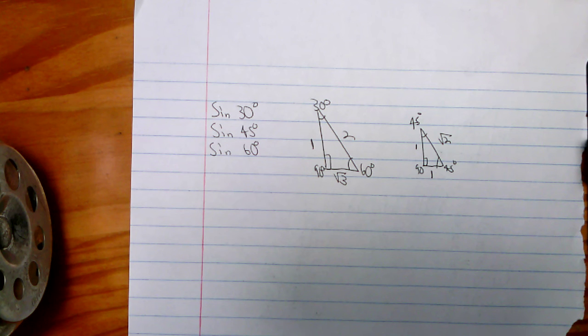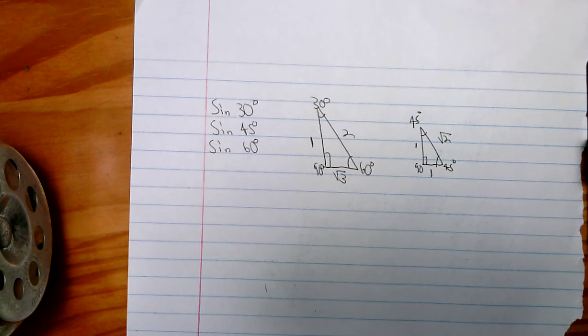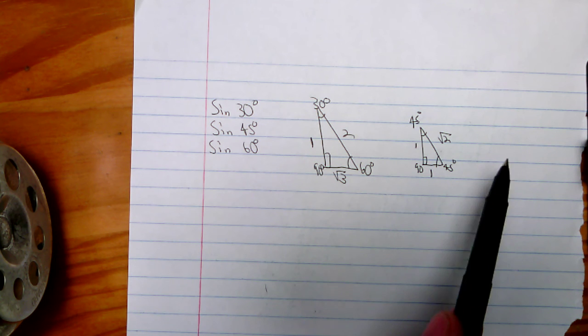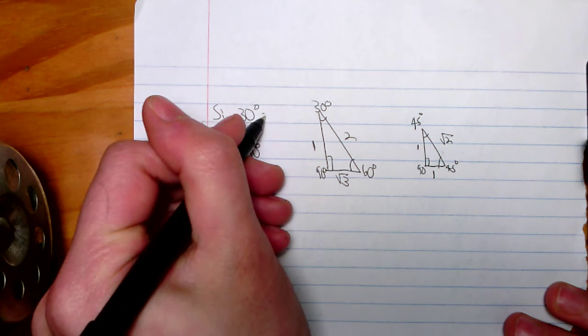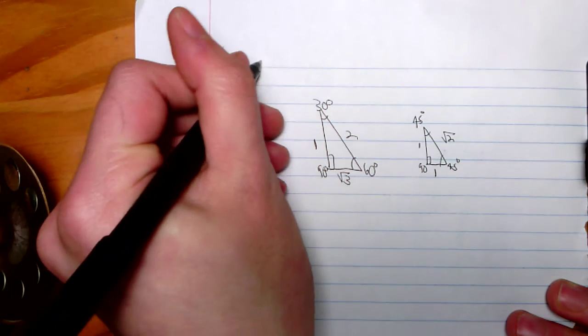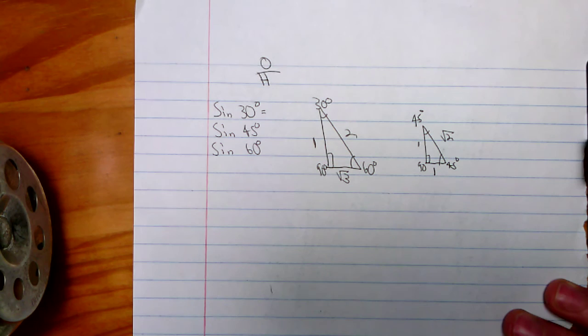You can use these because you know the ratios of the sides. You don't need to know the exact quantities of the sides to figure out sine, cosine, tangent and cotangent, because they're ratios. All you need to know is the relative ratios, and you know that in the 30, 60, 90 and the 45, 45, 90. Sine is opposite over hypotenuse, so that can work in this case.